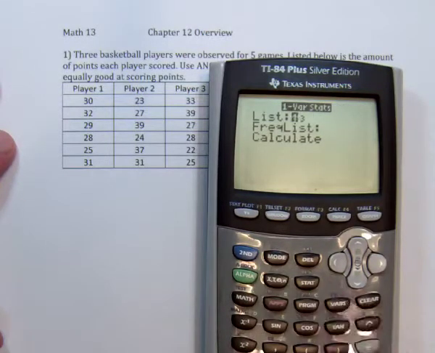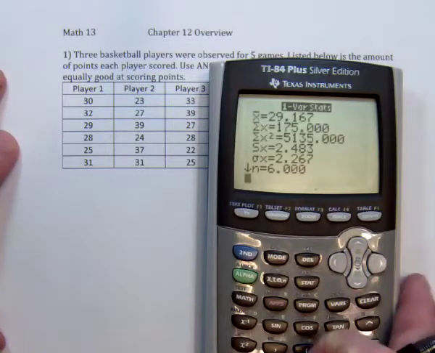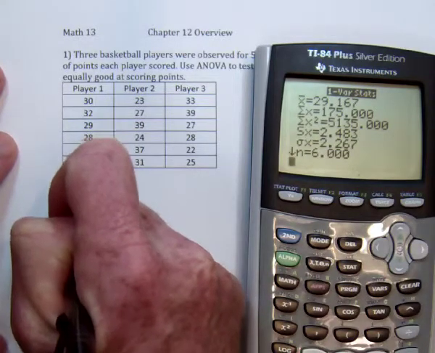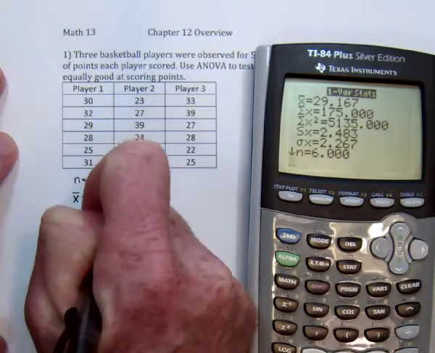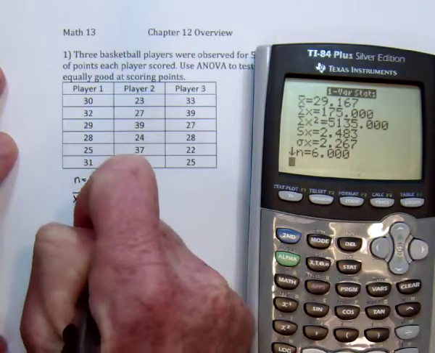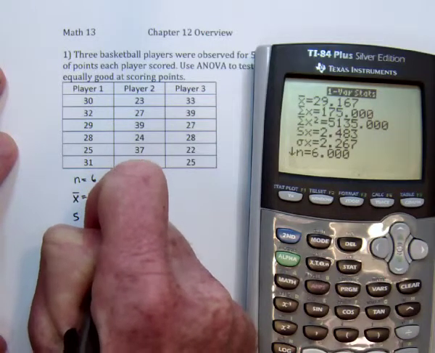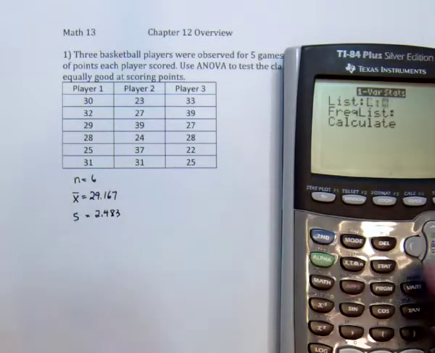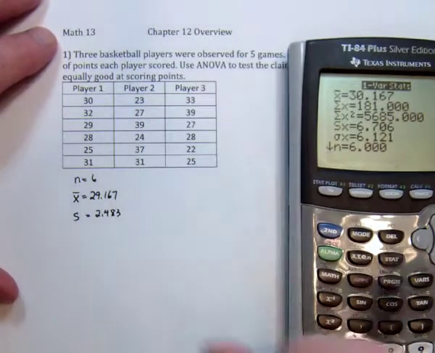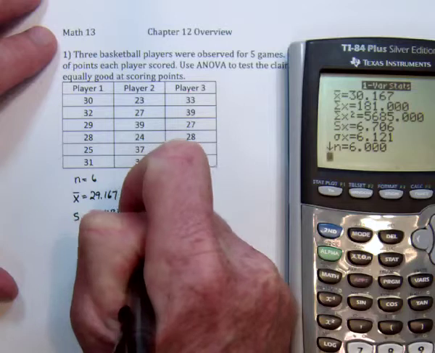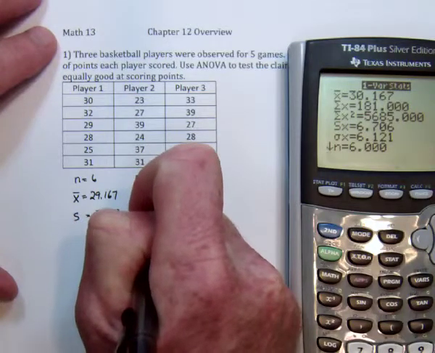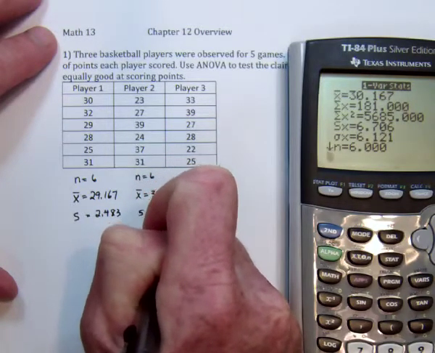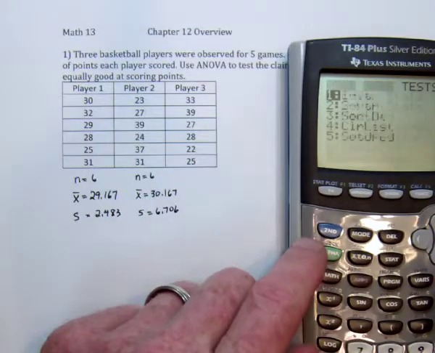So this is going to be for player 1. So this is n equals 6 basketball games. The average is 29.167, and the standard deviation is 2.483. And then for player 2, find the mean and standard deviation. So again, n equals 6, x bar is 30.167, standard deviation 6.706.